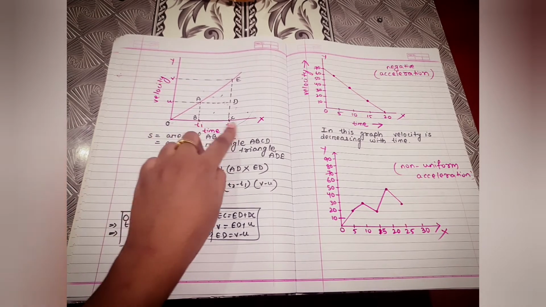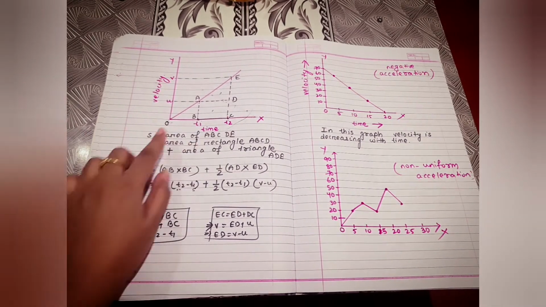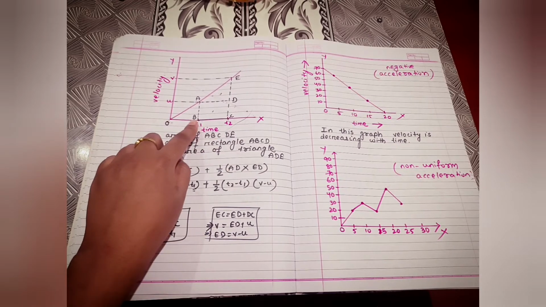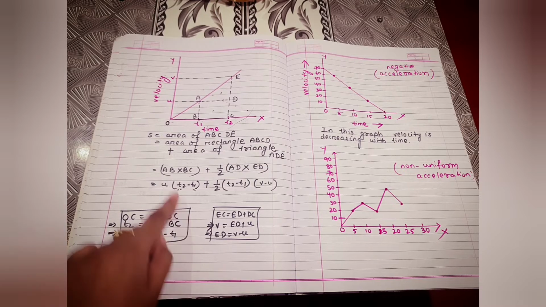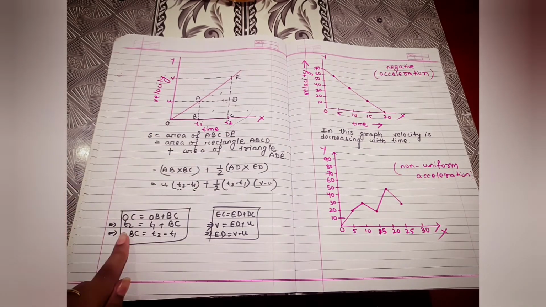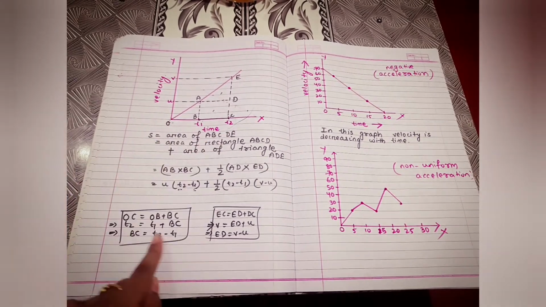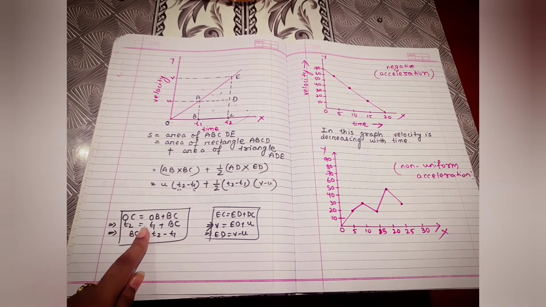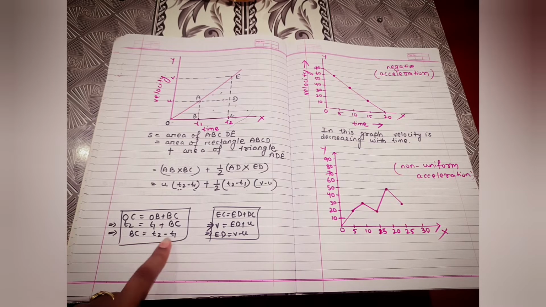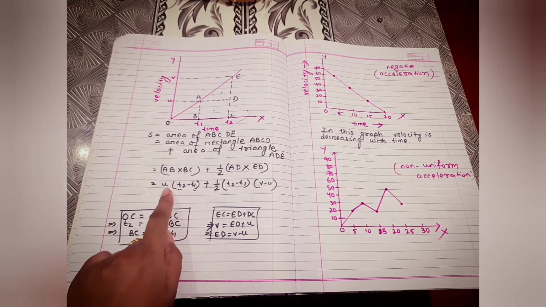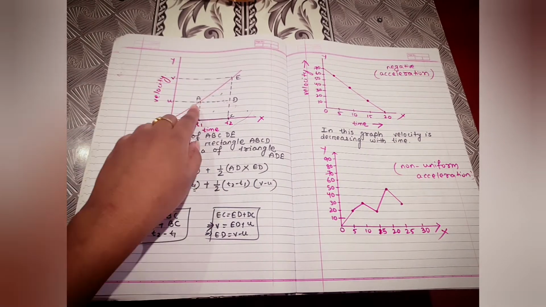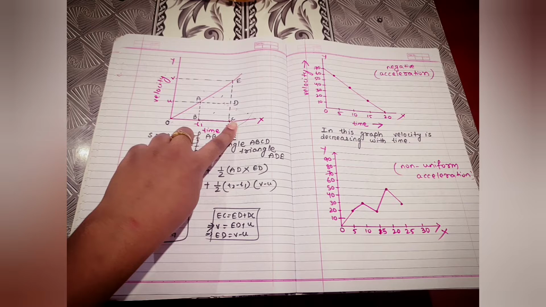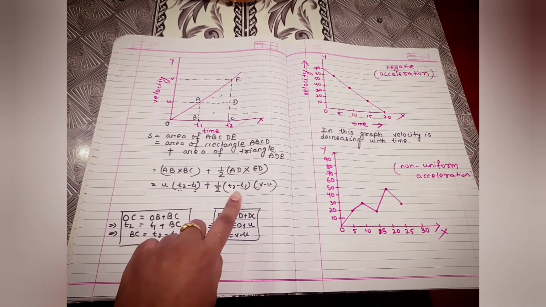Now what is BC? As we can see from the diagram, OC is equal to OB plus BC. We know the value of OC is t2, and OB is t1. So we put it here: t2 is equal to t1 plus BC. This means BC is equal to t2 minus t1. So we put it here: u into (t2 minus t1) plus half into AD, which is equivalent to BC. So this is also t2 minus t1.